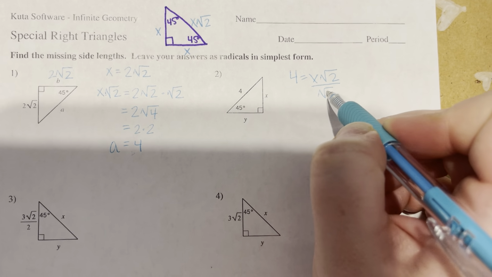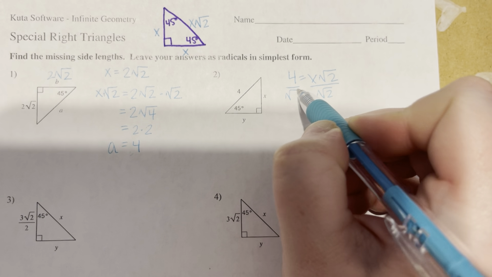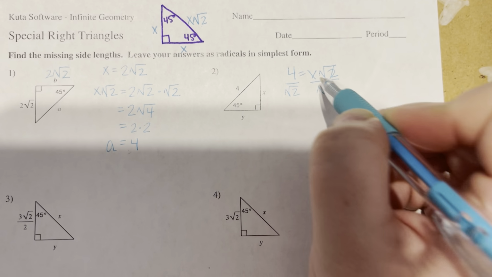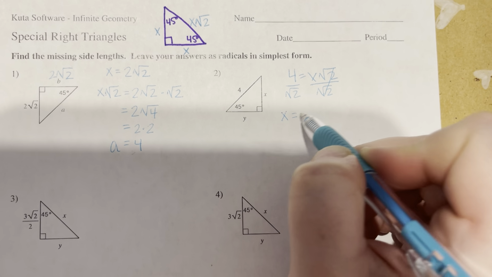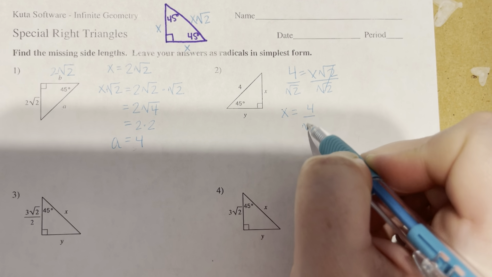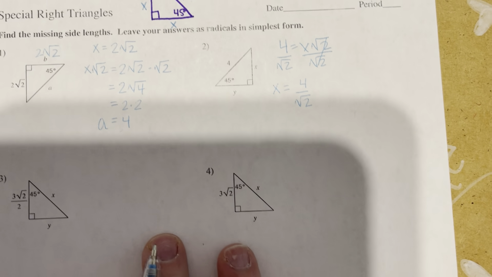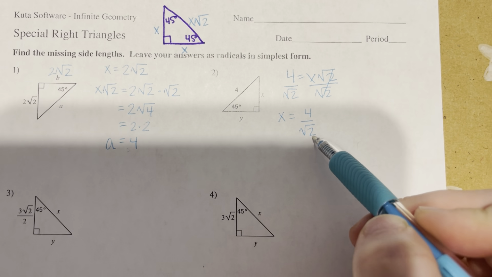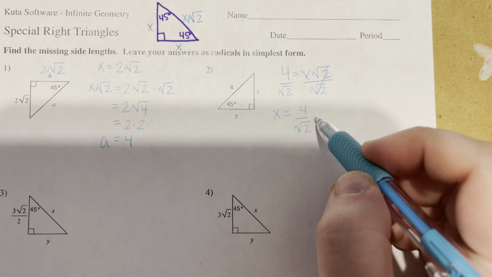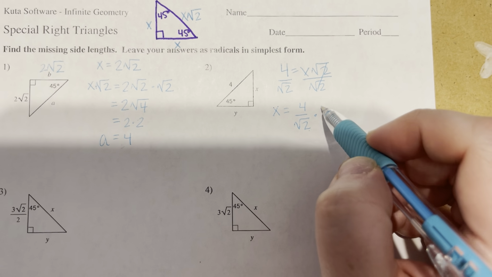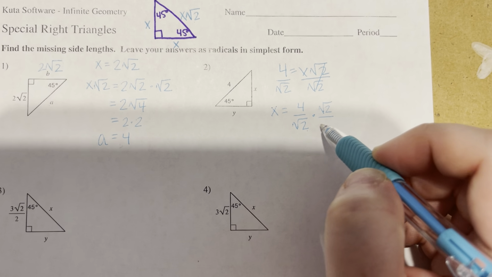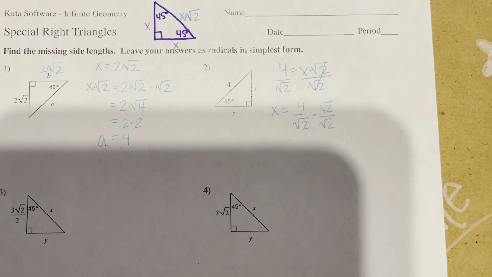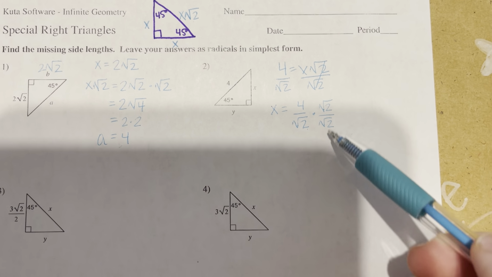Divide both sides by the square root of 2. And on the right side, those will cancel out and you're left with just x. That equals 4 divided by the square root of 2. Okay, now you can put this in the calculator or you can simplify it yourself. In order to simplify radicals, you need to get the radical off of the bottom, so you can multiply this by 1 in the form of the square root of 2 over the square root of 2. Okay, because this is 1.